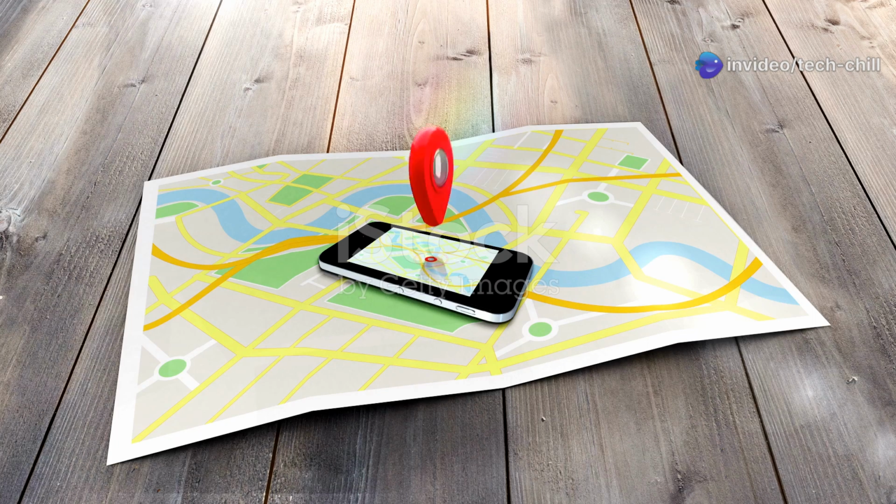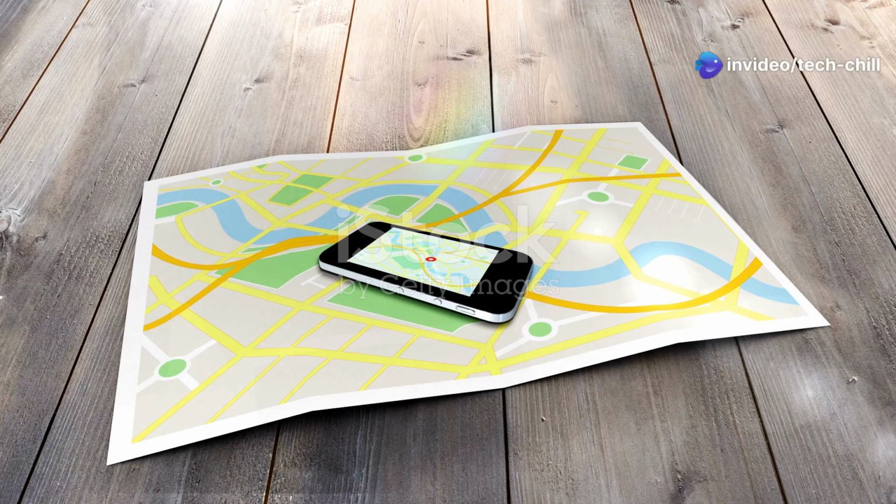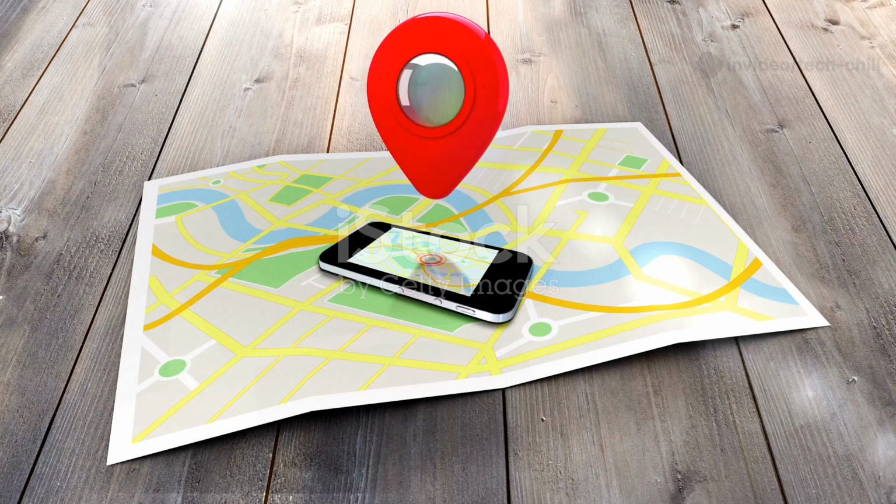Step 3. Locate the device, if it's powered on and online. Use the map view to see its real-time or last known location. Choose Play Sound to help locate it if it's nearby. If the device is offline, you may only see its last location or set actions to trigger when it comes back online.